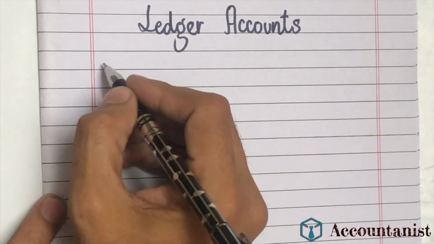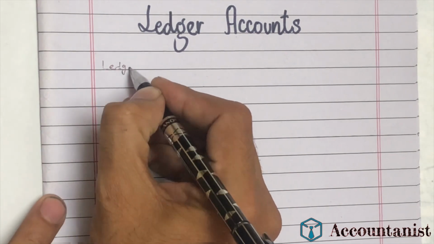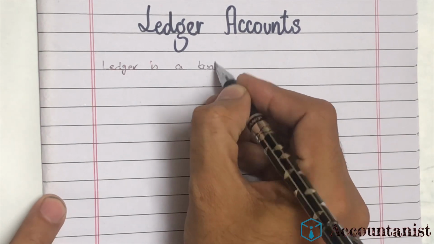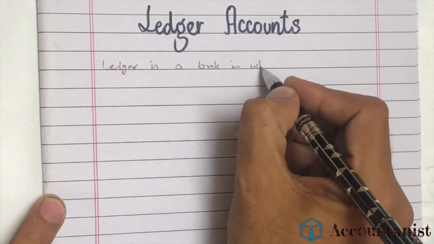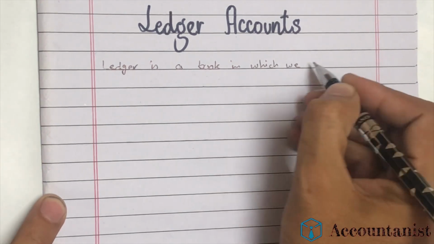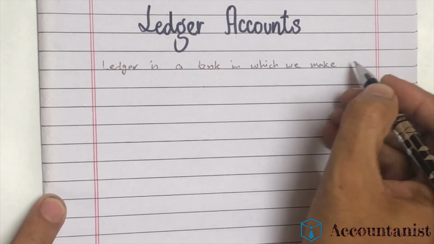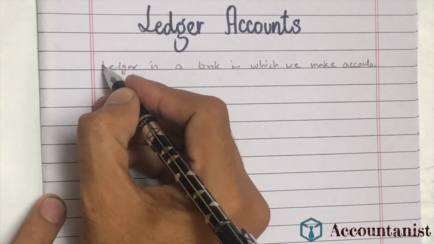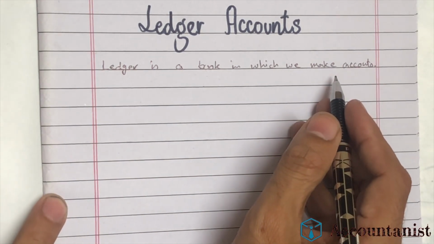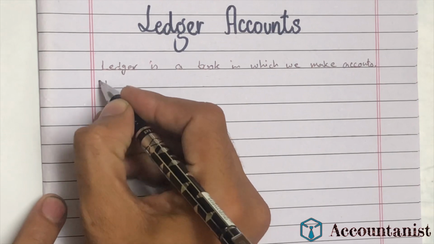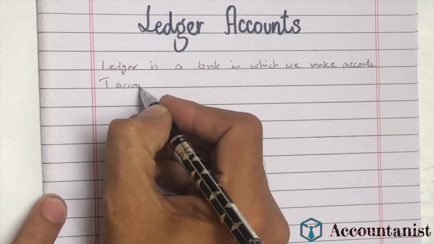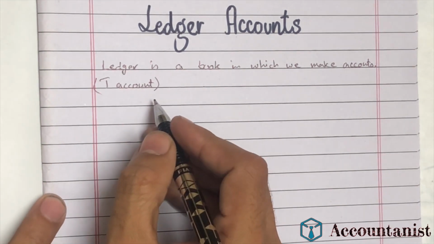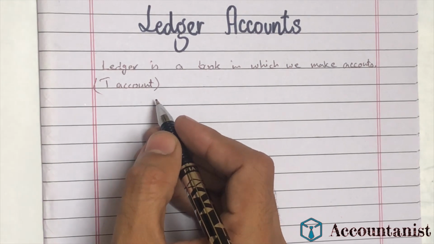So what is a ledger? Actually, the ledger is a book in which we make accounts. The accounts that we make, we also name them T accounts. Why do we say T accounts? Because it does look like a T while we are making the format.